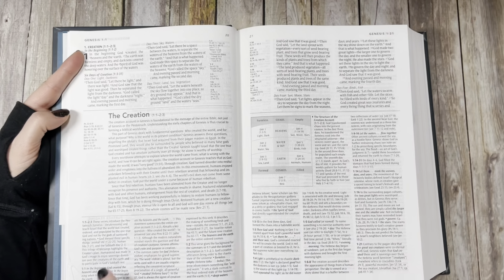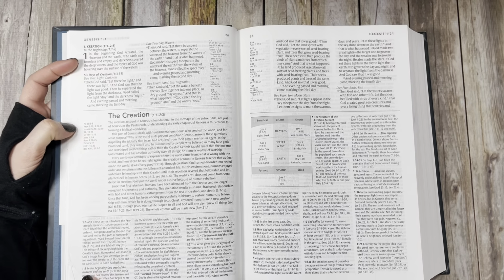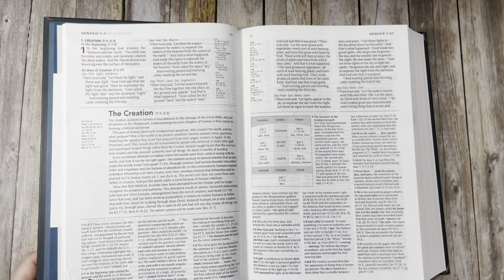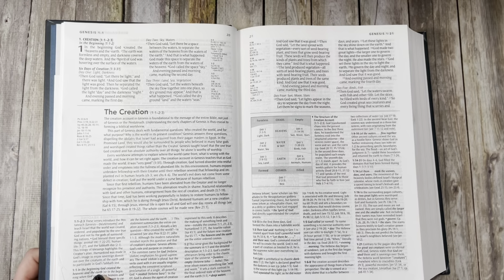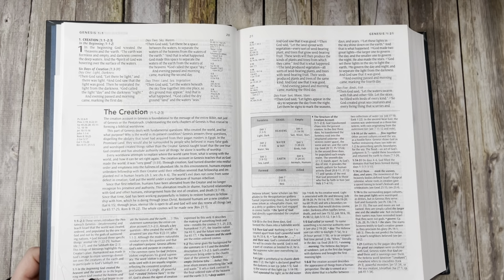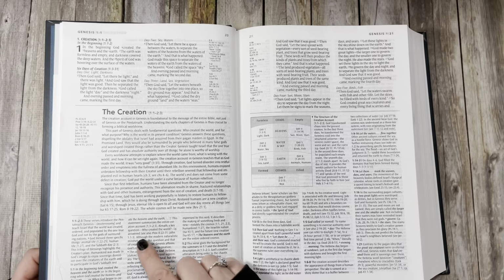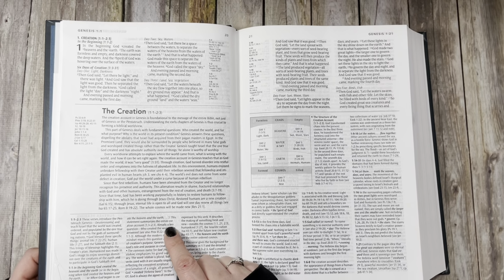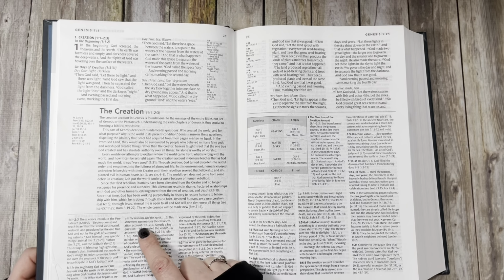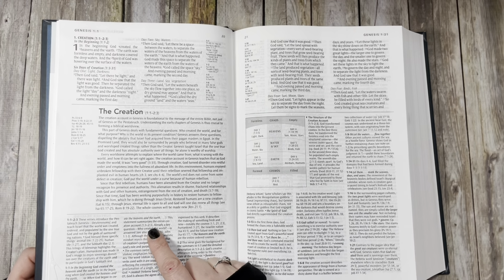If you look down here, for Genesis 1:1, it restates the verse, and then says, or in the beginning, when God created the heavens and the earth, or when God began to create the heavens and the earth. This statement summarizes the entire creation account, which is verses 1:3 through 2:3.